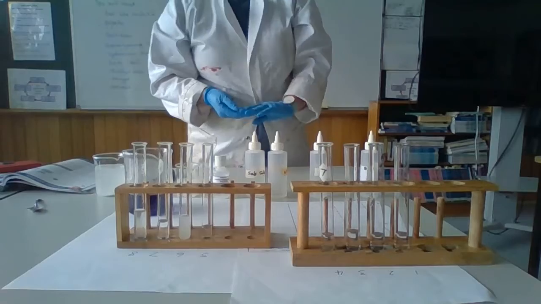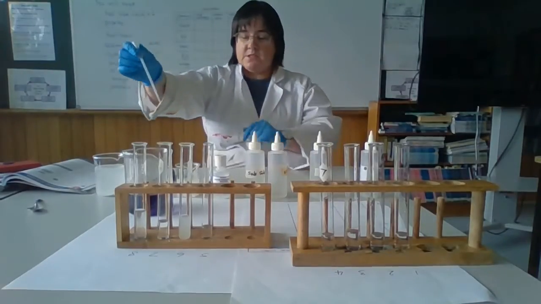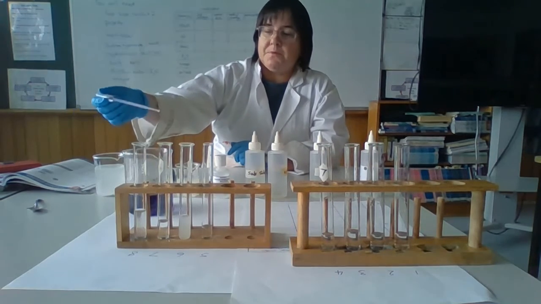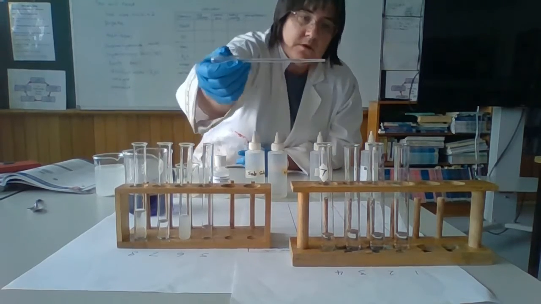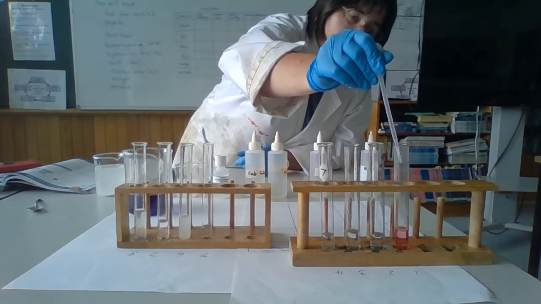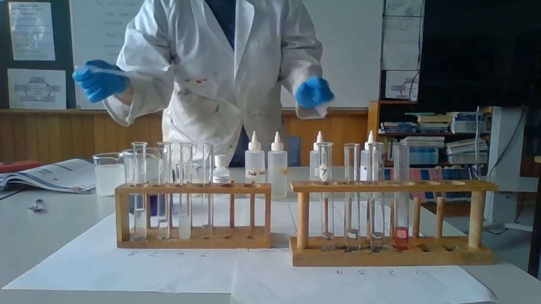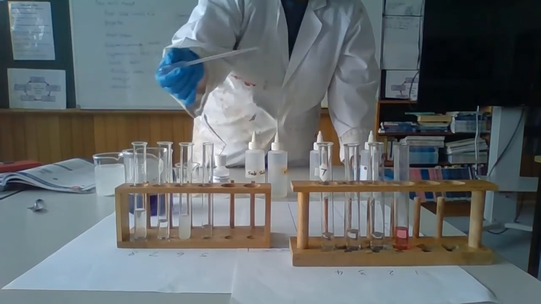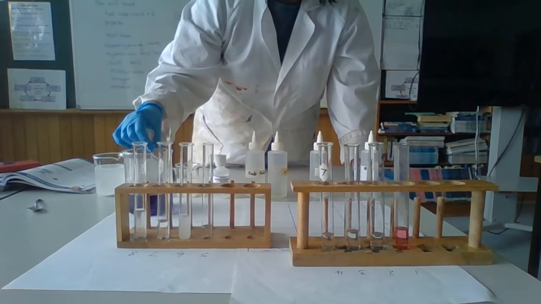Alright, so now we're just going to go and get a pipette. These, I can now just add. Now this is just an eyedropper or a pipette, it's nothing fancy. I'm just going to add a couple of drops in each. Alright, so this pipette has approximately 3 mils. And we just spilt it, dripped everywhere. Alright.